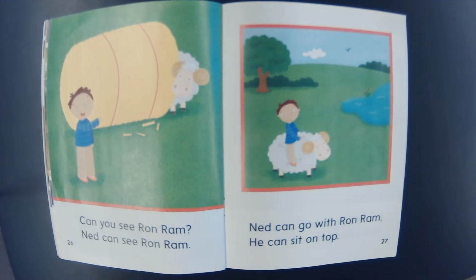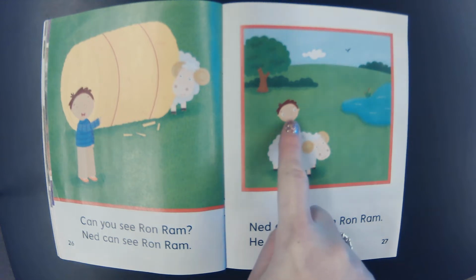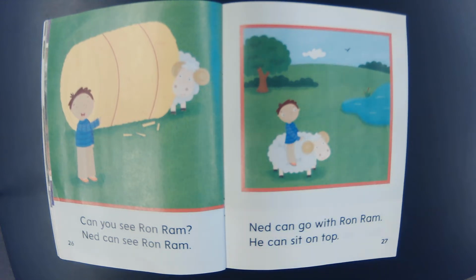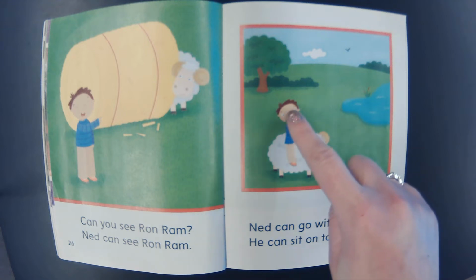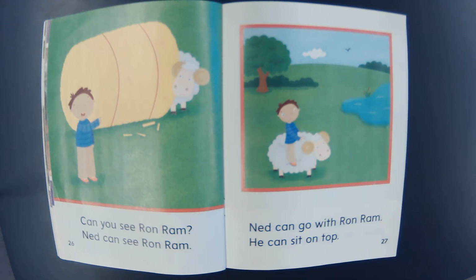Ned and Ron Ram. Who is sitting on top? Ned is sitting on top. Who is Ned sitting on top of? Ned is sitting on top of Ron Ram. So far, our two characters in this story are Ned and Ron Ram.